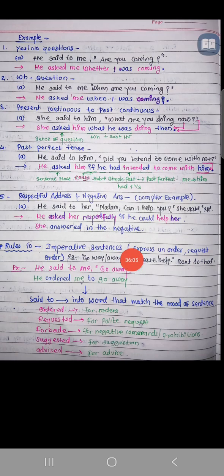Next, rule number 10, imperative sentence. An imperative sentence expresses an order or request. For example, go away, please help, don't do that. Example: he said to me, "Go away." This shows an order. He ordered me to go away.